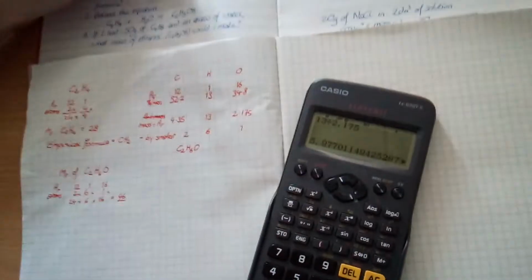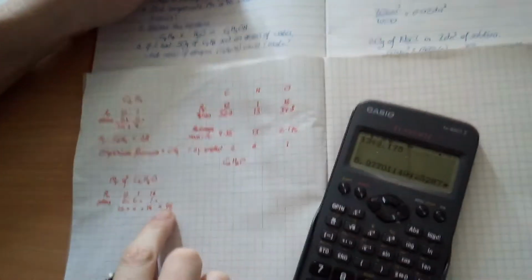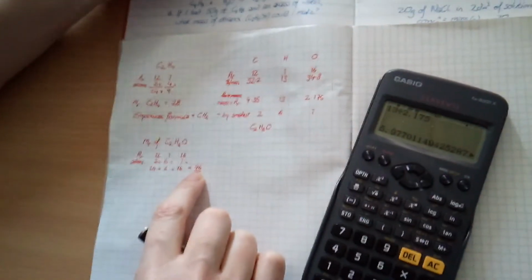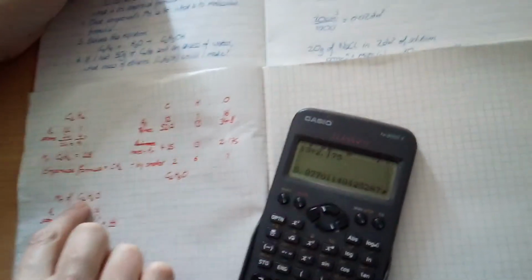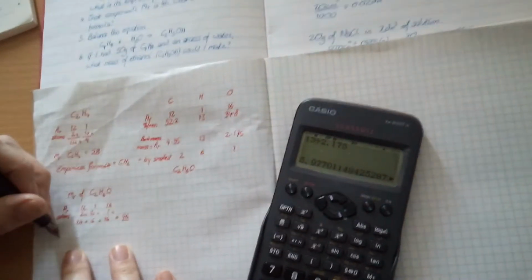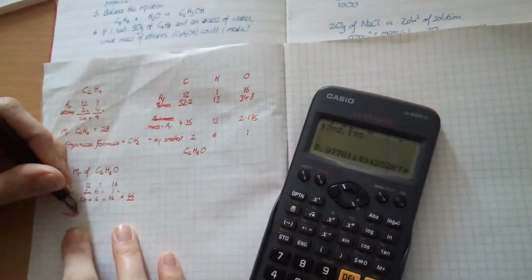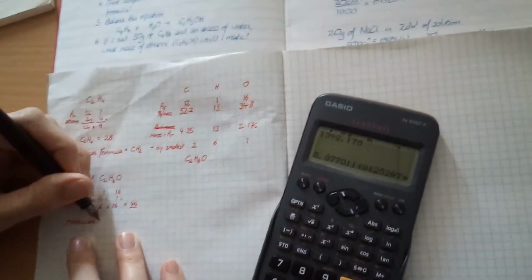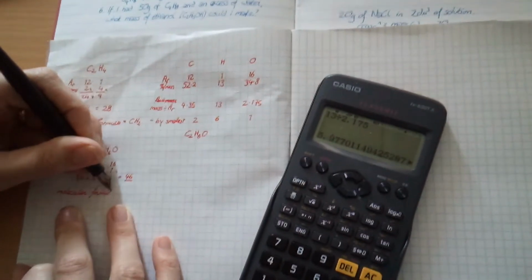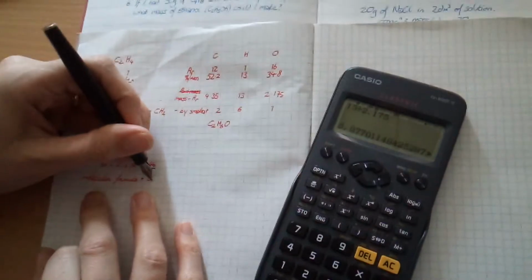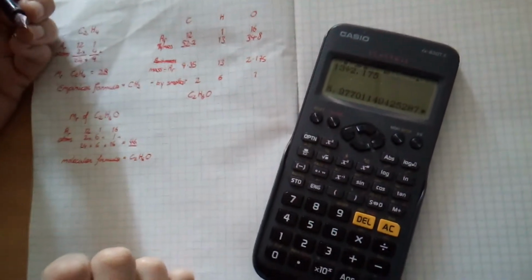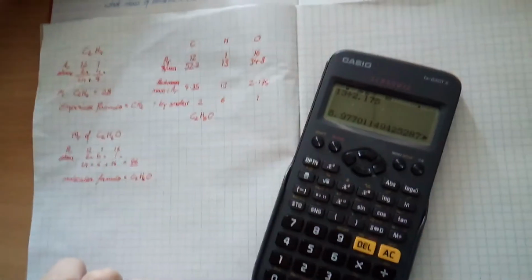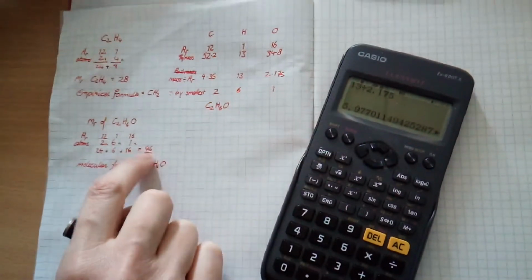Now the compound's MR is 46. 46 and 46 are the same. So that means it's going to be C2H6O. So the molecular formula is C2H6O. If it had been 92, so if the compound's MR was 92, 92 is twice 46.